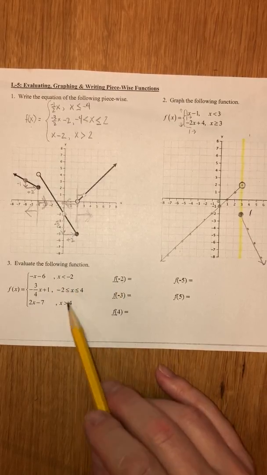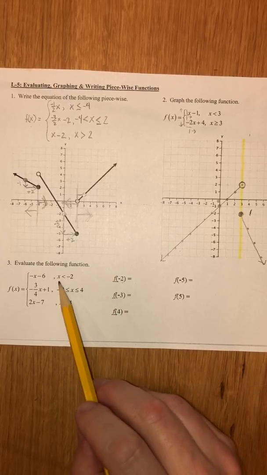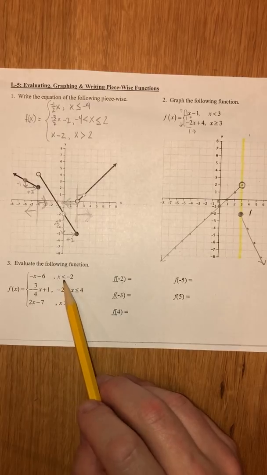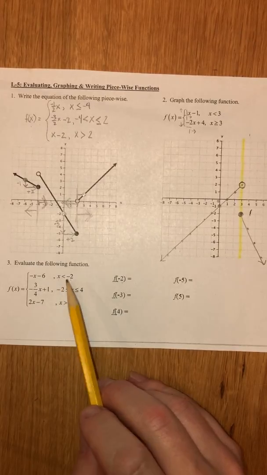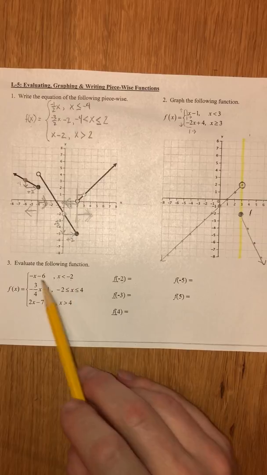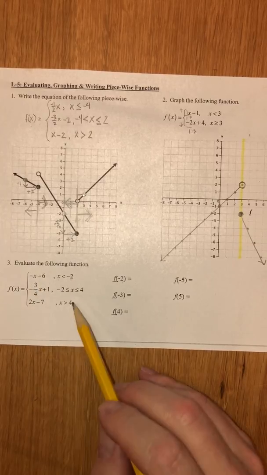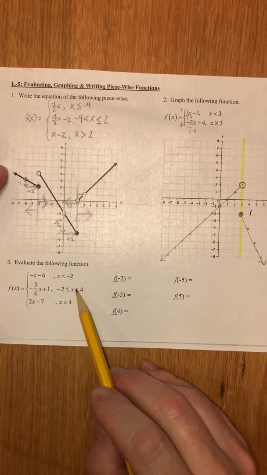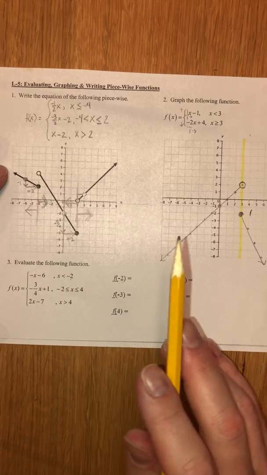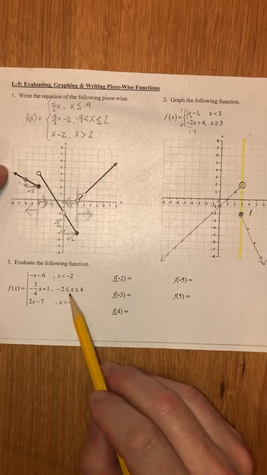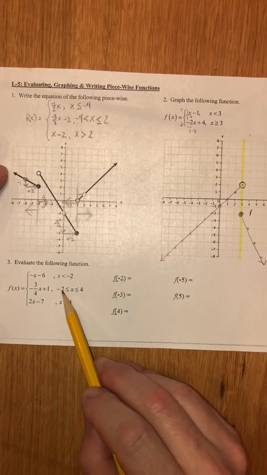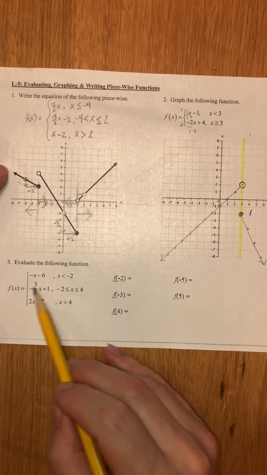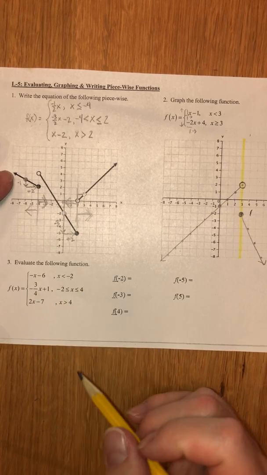And I see where does -2 fit into one of these boundaries. So I'll start up here. If I put -2 in for x right here, it would say -2 is less than -2. And that is not a true statement. So I'm not using this top equation. If I put a -2 in here, I've got to check two things. I've got to check, is -2 less than or equal to 4? Yes, I'm good. And now I got to read this one backwards. Is -2 greater than or equal to -2? Yes, because that equal to. So this middle equation is the one that I'm going to plug into.